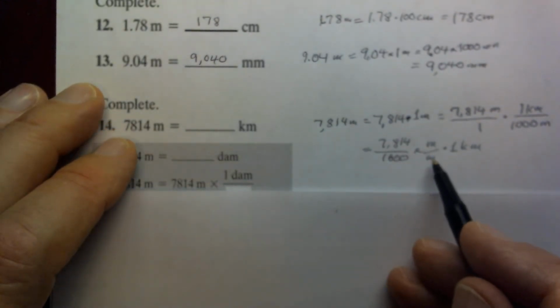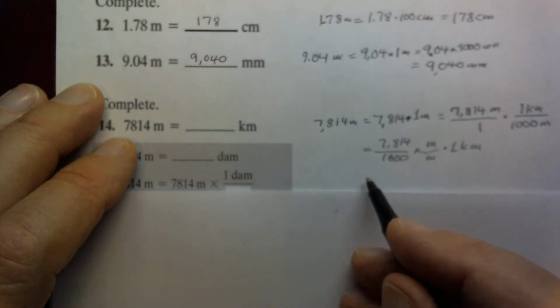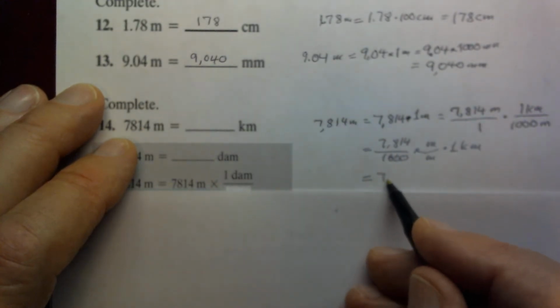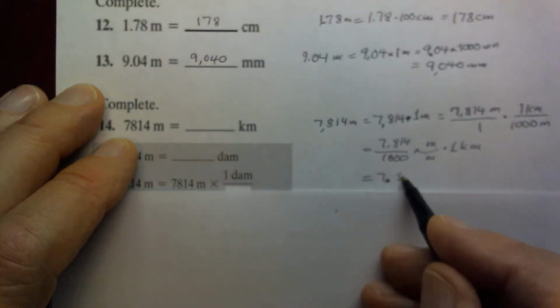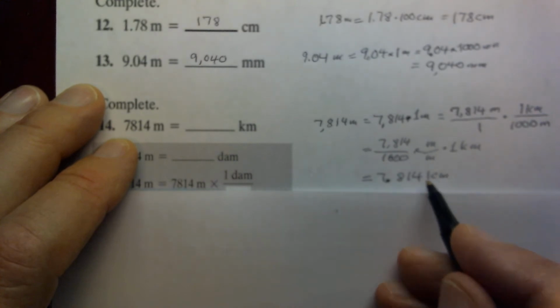Then the meters cancel, and 7,814 divided by 1,000 is equal to 7.814 kilometer.